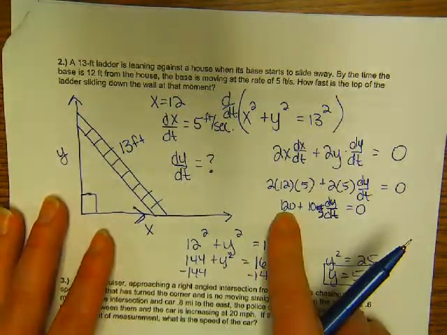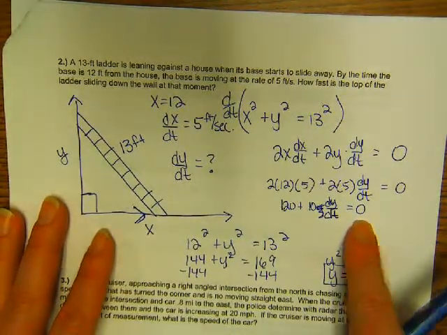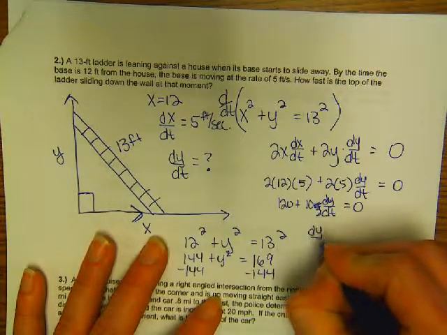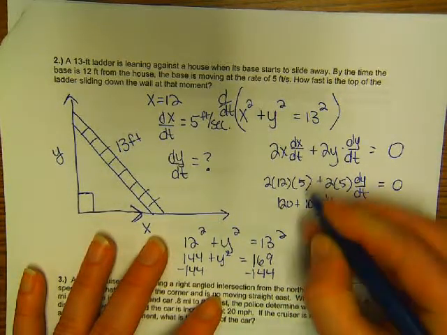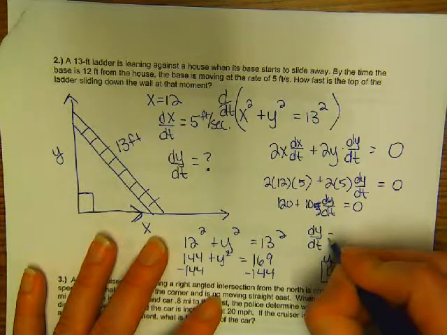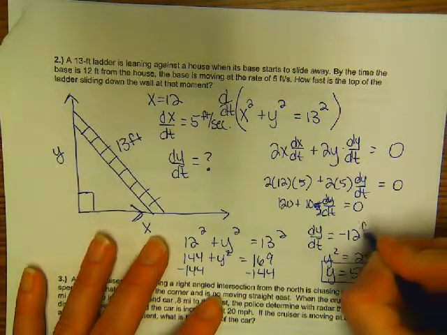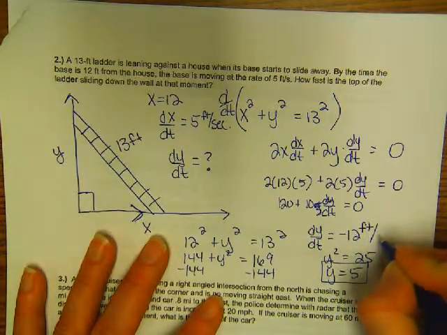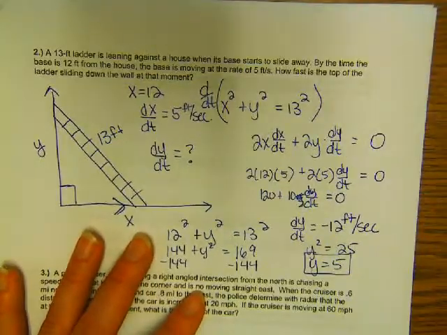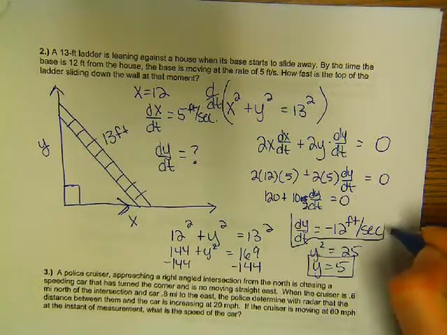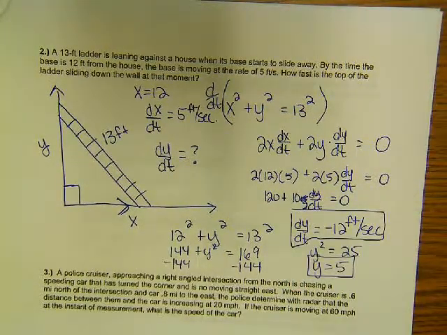So aren't I going to subtract 120 and divide by 10? Subtract 120, divide by 10, what do I get? Negative 12 feet per second. Awesome, thank you for labeling that. Always label your answers. And why is it negative? Because it's going down. Because the ladder is sliding down the wall.